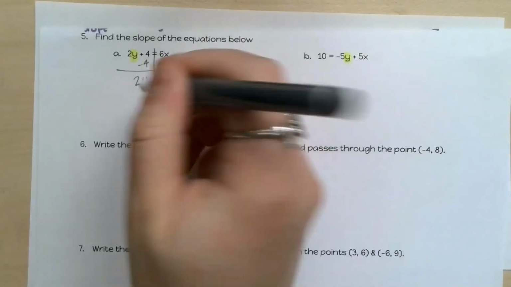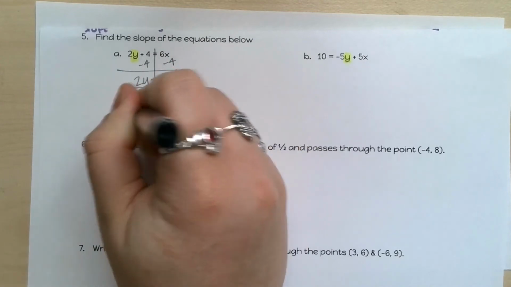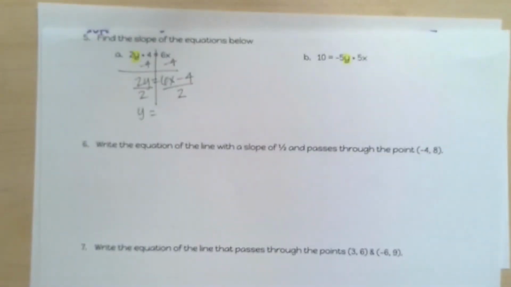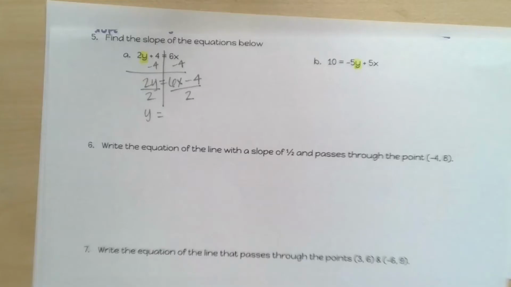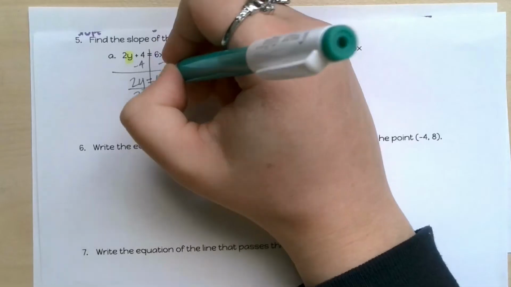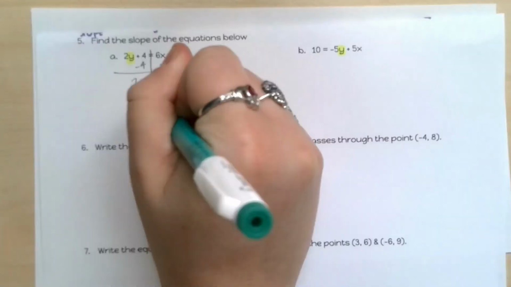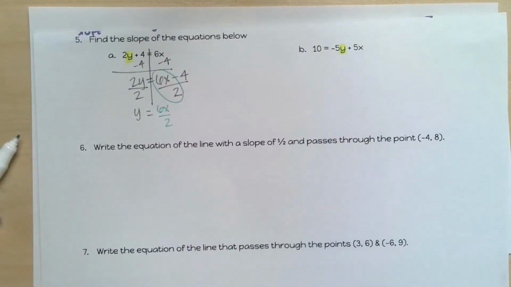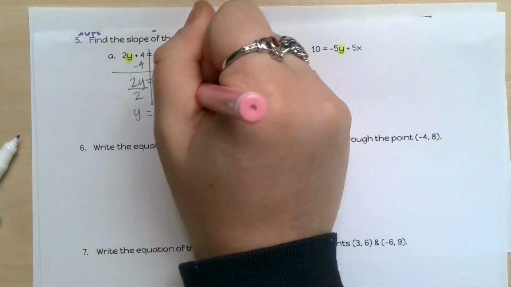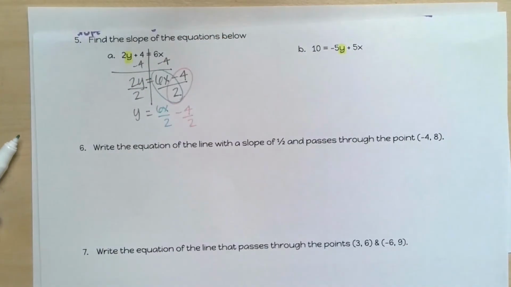Our next step is to divide both sides by 2. And now we have to split up our fraction. Our equations of lines never look like this. They're never these ugly fractions. So we have to split it up. So we have 6x over 2, and the other piece is negative 4 over 2.